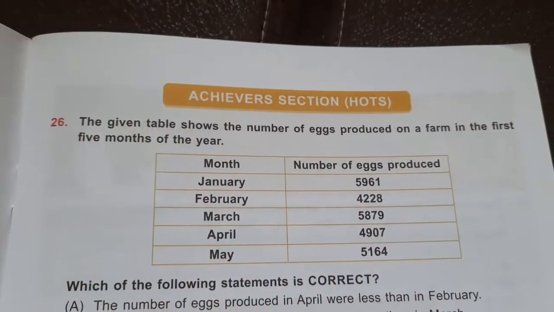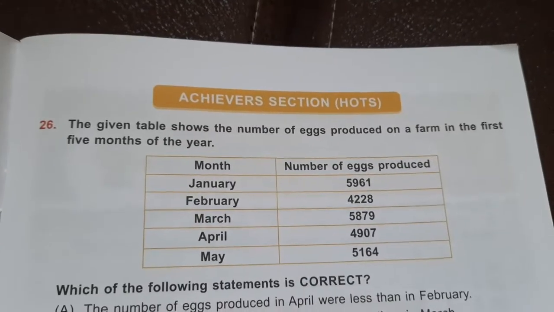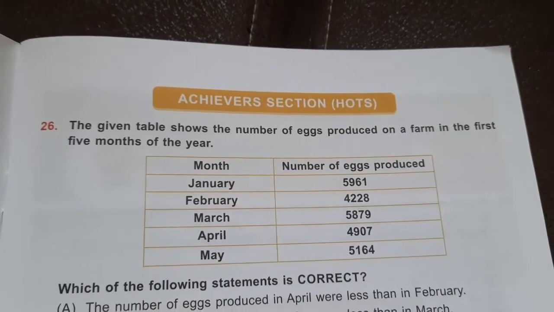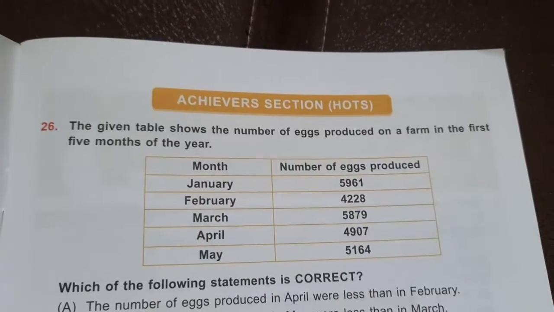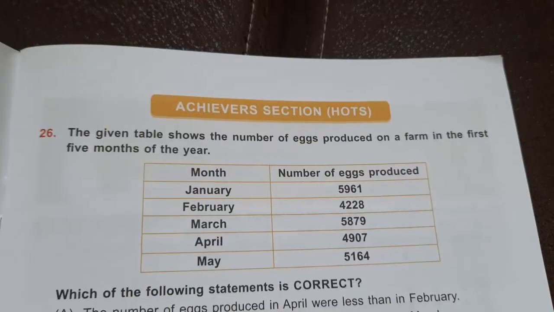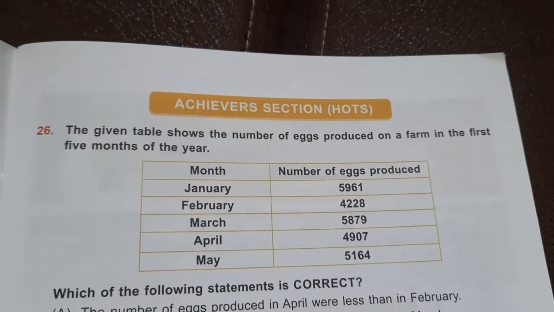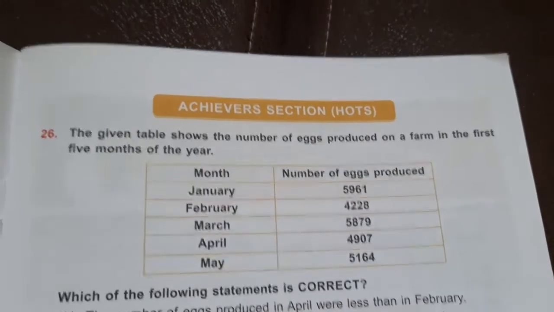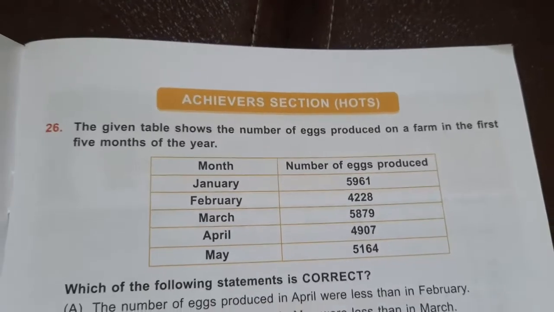Let us look at the last section of this chapter, known as Achievers section or HOTS. Question number 26. The given table shows the number of eggs produced on a farm in the first 5 months of the year.